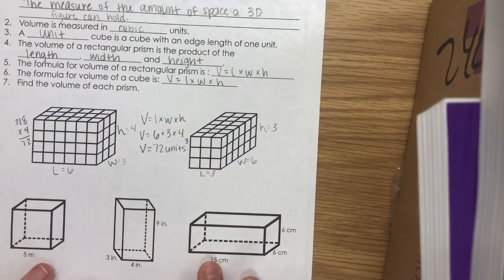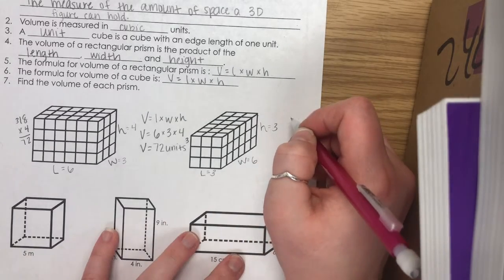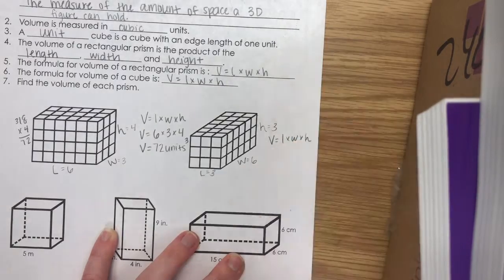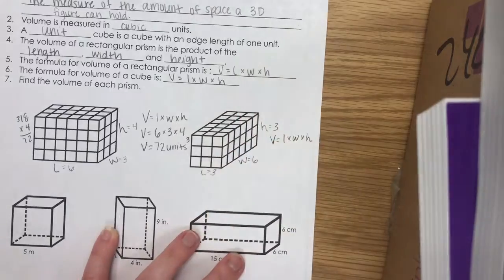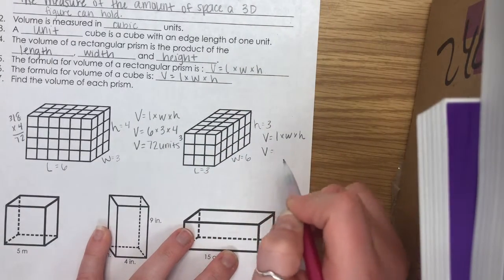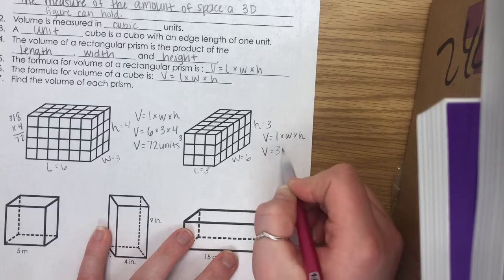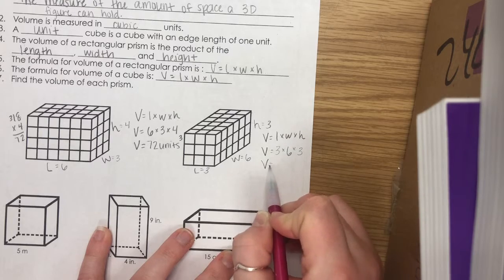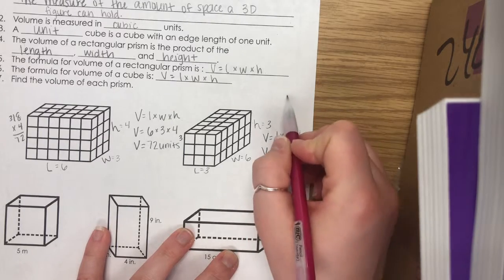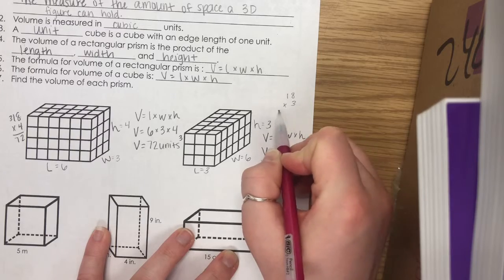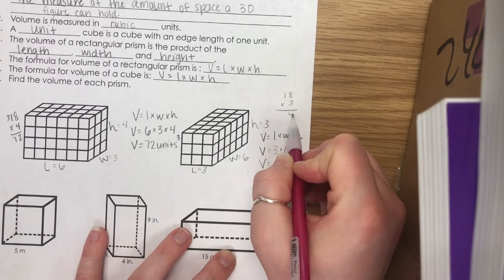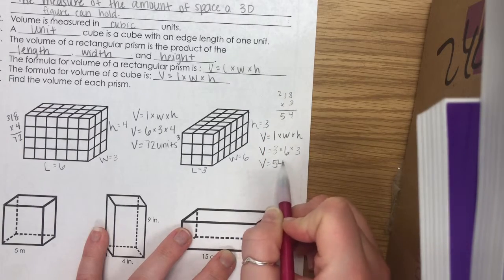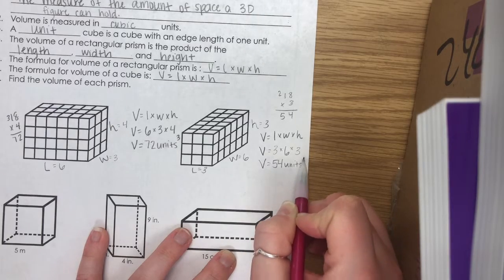So the formula for volume of a rectangular prism is volume equals length times width times height. I got that from number 6. So volume equals, our length is 3, our width is 6, and our height is 3. So if we do 3 times 6, we get 18, and I'm going to go right here, 18 times 3. 3 times 8 is 24. 3 times 1 is 3, plus 2 is 5. So your answer should be 54 units cubed.